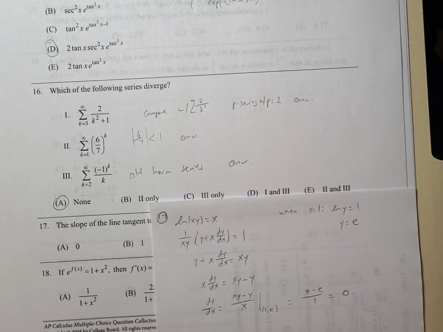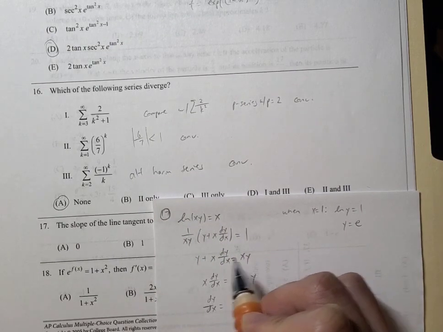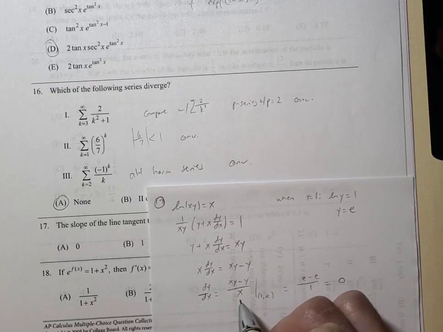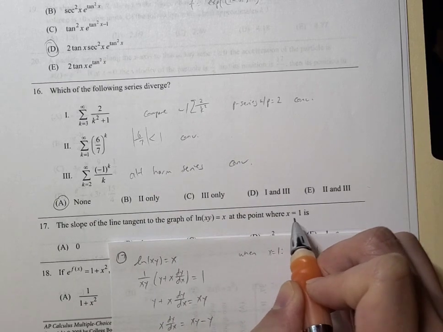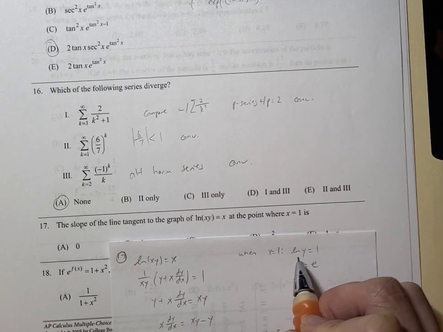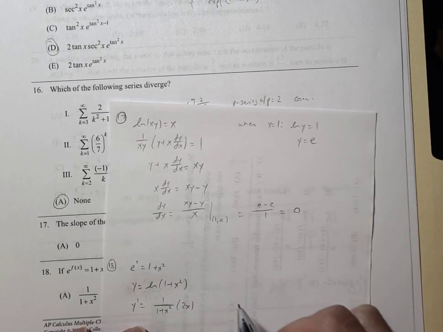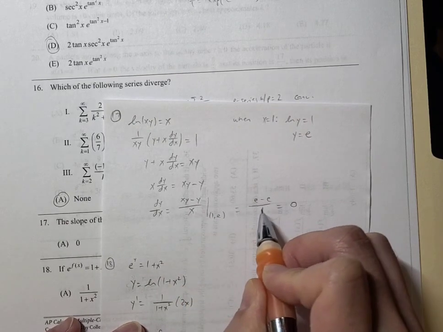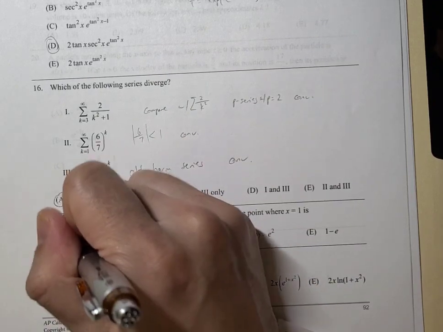Okay, so we solve for dy dx. Multiply both sides by xy, that's what I did here. Then I subtract y on both sides, and then I divide by x. So that's dy dx. Evaluate at 1 comma e. How did I get that? Well, we want when x is equal to 1. What's the y coordinate? We plug in 1 as x over here. So ln of 1 times y, or ln y, is equal to 1. Y is equal to e. So our point is 1 comma e. We plug it into here. We get e minus e over 1, which is just 0. Slope of the tangent line at that point is 0.